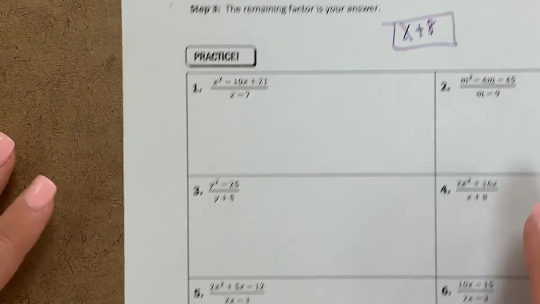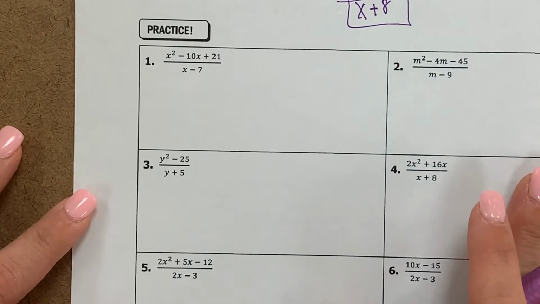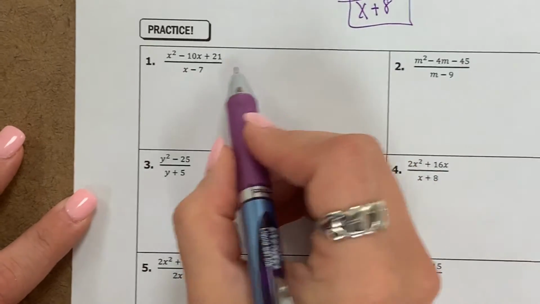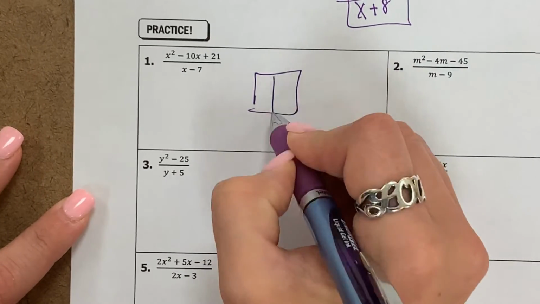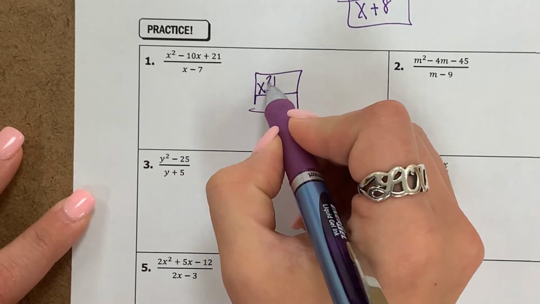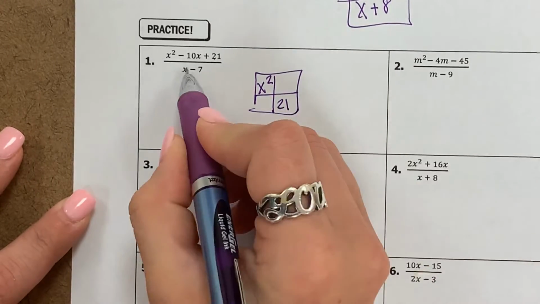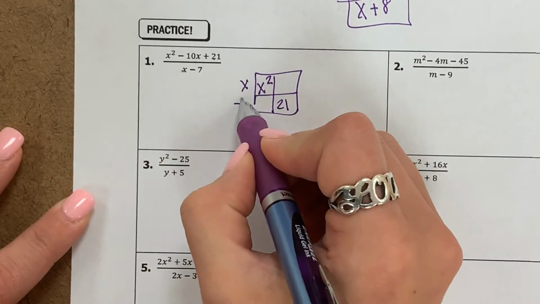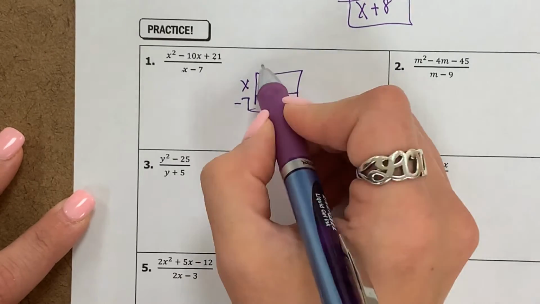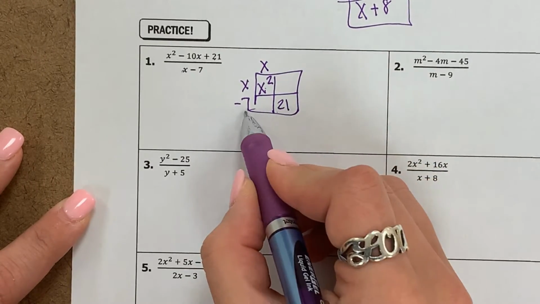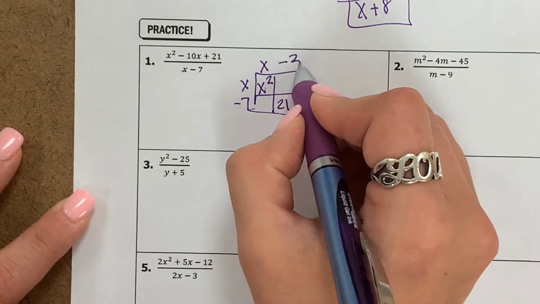So let's go ahead and try several examples together. So let's look at number 1. So we'll start out by creating our box. X squared goes in the first box, constant in the last box. We'll use the bottom part as our factor that we know. Divide. X squared divided by x is x. 21 divided by negative 7 is going to be negative 3.